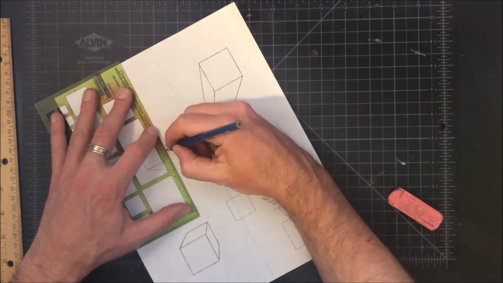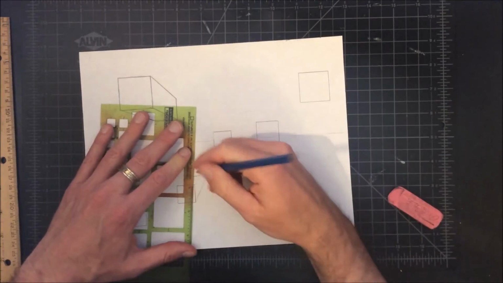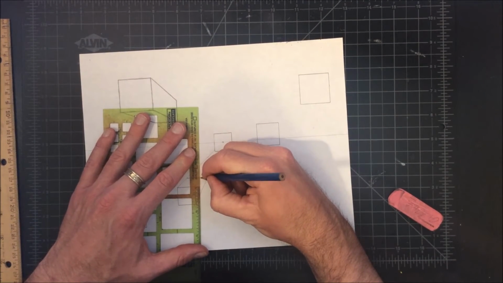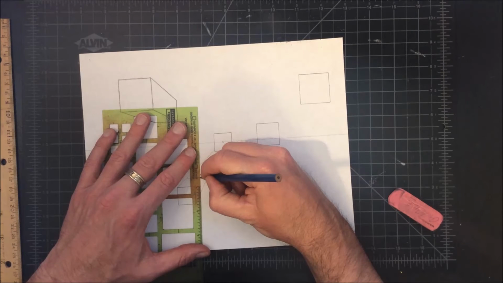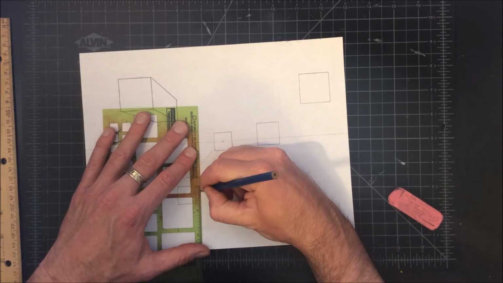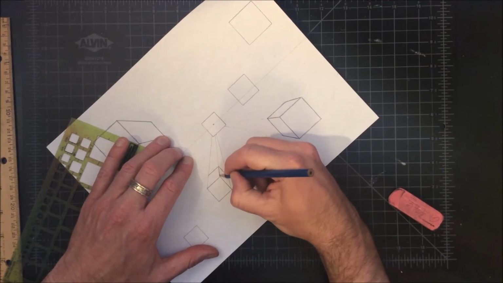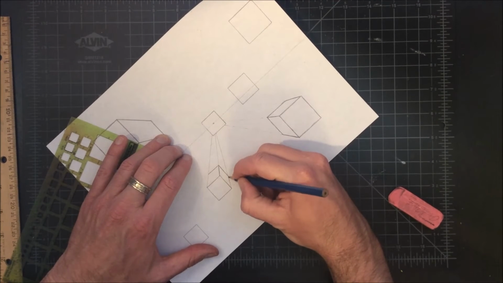Let's go like this. And go like that. And the key is to try to make these lines as parallel to the line of your square as possible. Darken in the ones I want to keep.